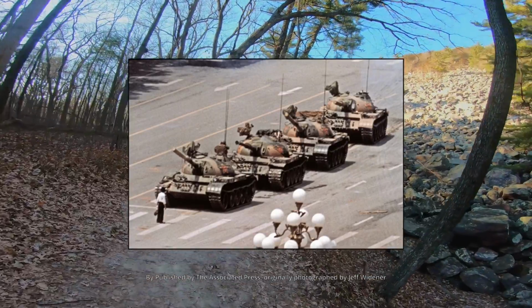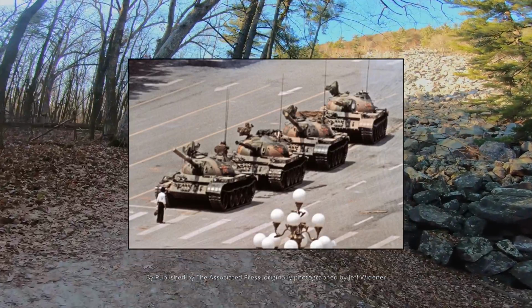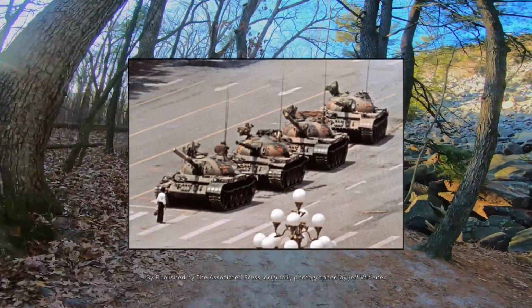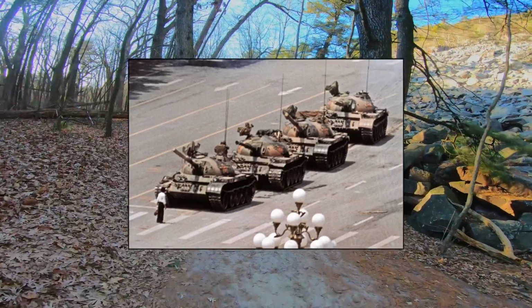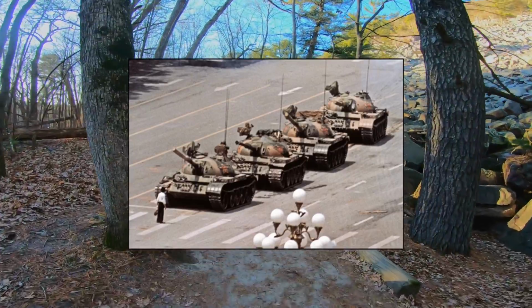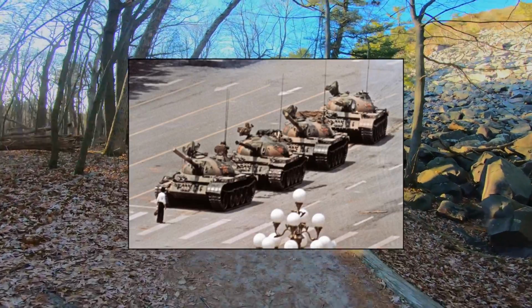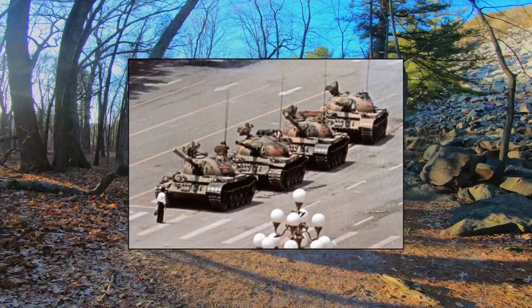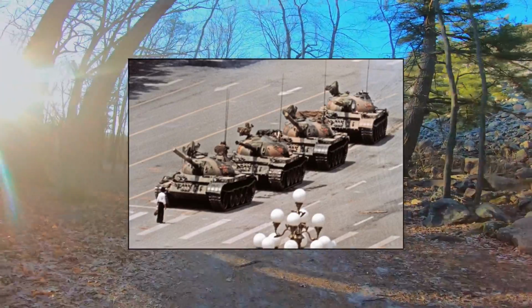Having successfully brought the column to a halt, the man climbed onto the hull of the lead tank and, after briefly stopping at the driver's hatch, appeared in video footage of the incident to call into various ports in the tank's turret. He then climbed atop the turret and seemed to have a short conversation with a crew member at the gunner's hatch. After ending the conversation, the man descended from the tank.